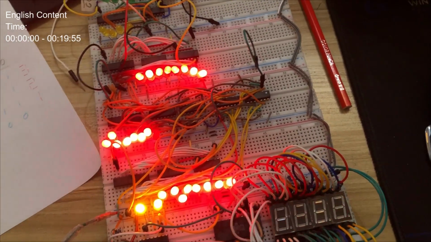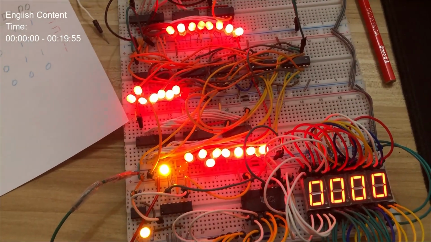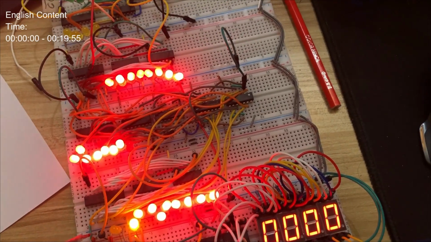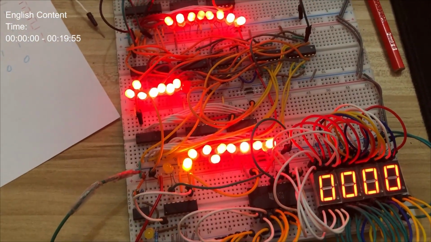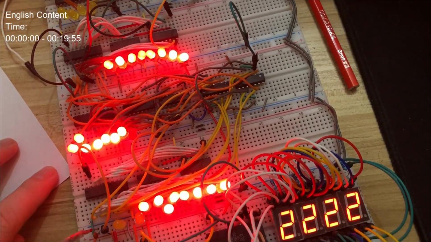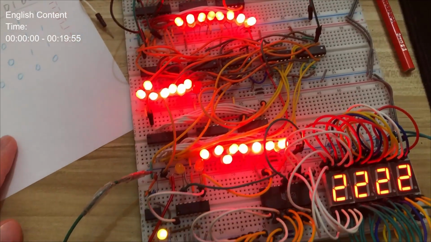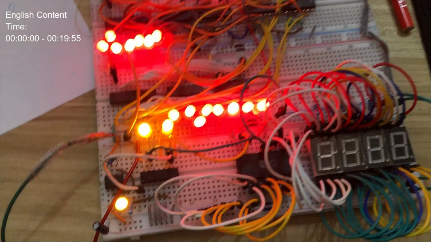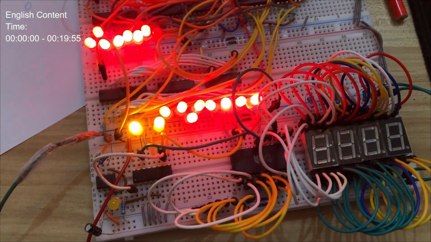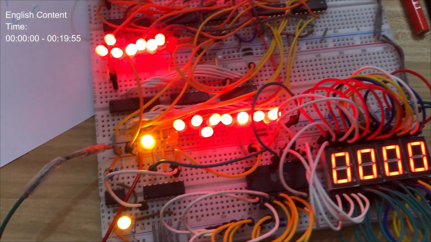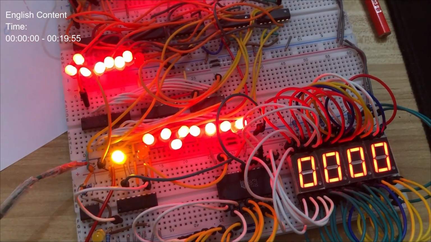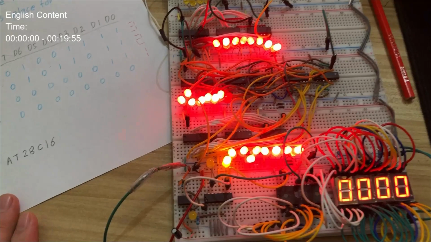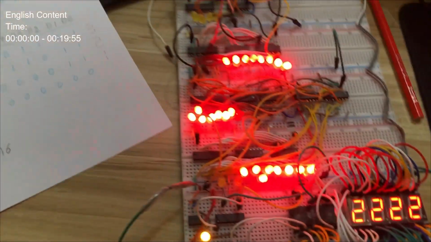In the last episode, I built this EEPROM programmer, and in this episode, I am going to build a display for my 8-bit computer. So here it is in the alpha phase, beta phase. We are making some tests and going forward to complete this display for this 8-bit computer. Let me explain these things a little bit.